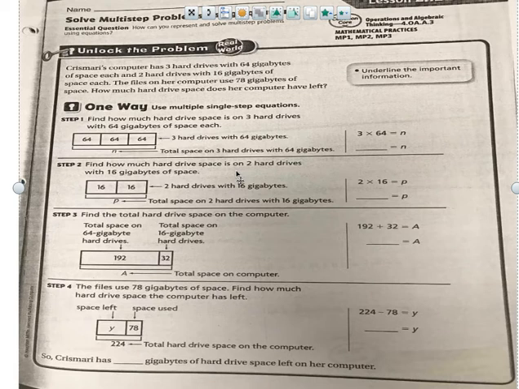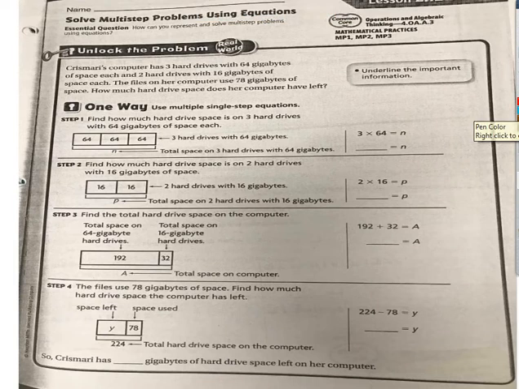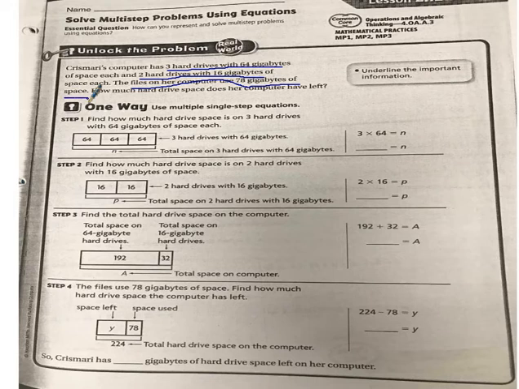So first I'm just going to underline the important information here. She has 3 hard drives with 64 gigabytes of space. Okay, and she has 2 hard drives with 16 gigabytes of space. The files on her computer use 78 gigabytes of space. So that's the type of information that I'm going to be using.